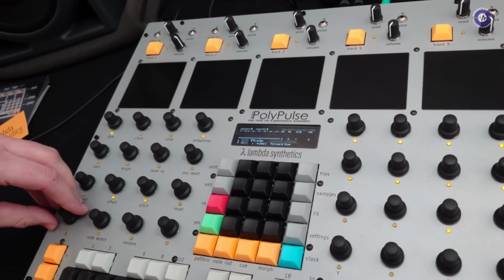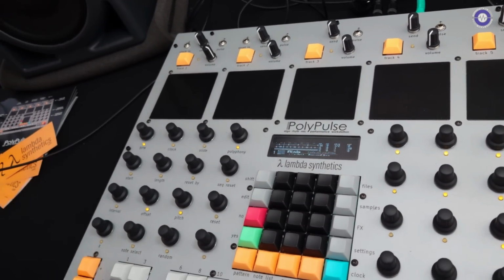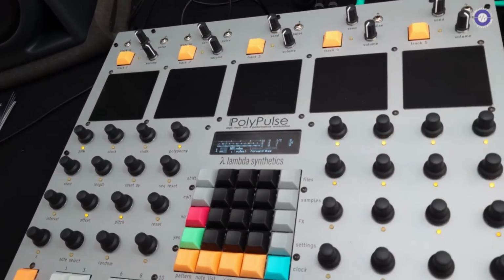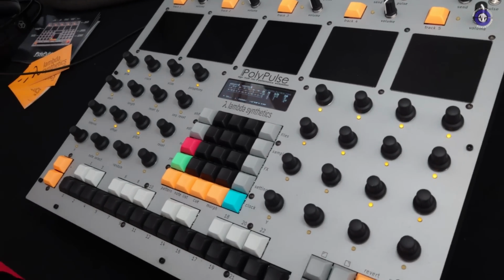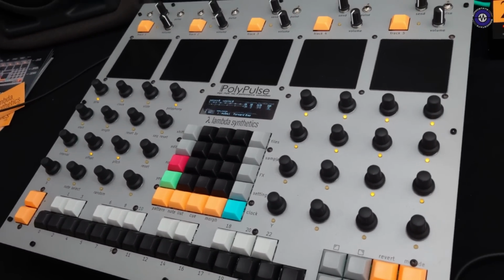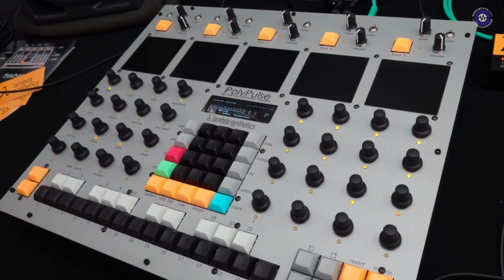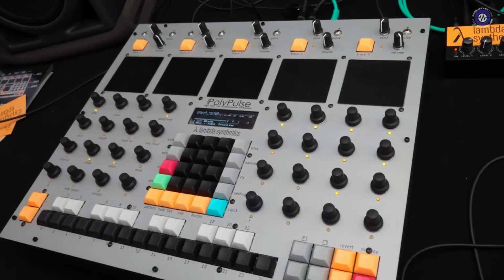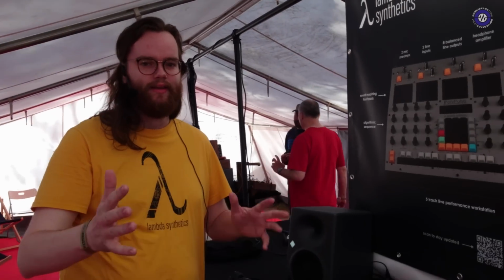So each track can be multiple different things, whatever you set it up as. In terms of polyphony per track, what have we got? It's very dependent on the synthesis engine. Currently, when using the sample playback engine, in total, shared between all tracks, I think you can get about 16, maybe 20 voices of sampling.